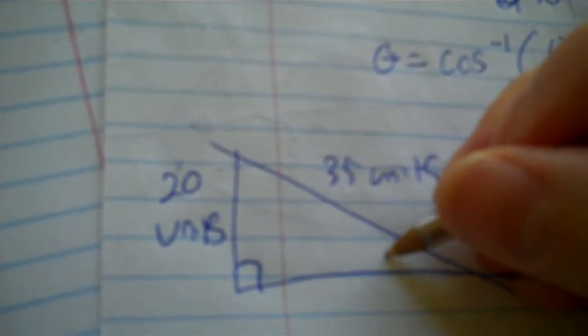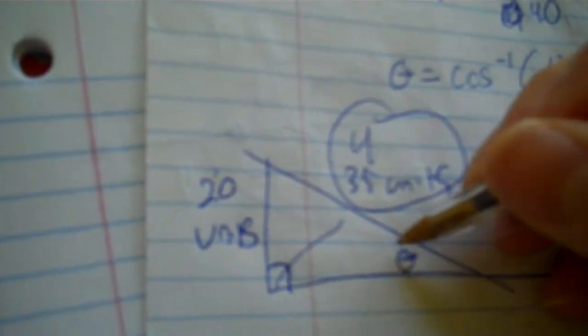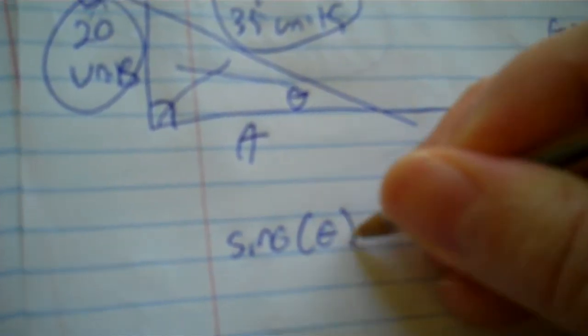Okay, then the last one. You got 20 units, 35 units, and then inside you obviously got your right angle, and then the RA is right there. So you got to find how many degrees that angle has. So H, I know H, and I know O. I don't know A, so I can't use anything with A. So O and H is what I want. So O and H, I would use the sine function. So sine of theta equals O over H.